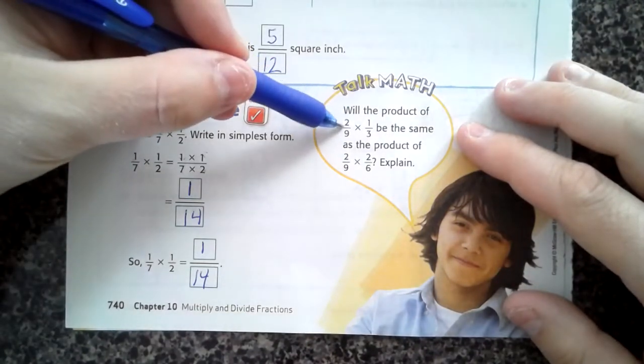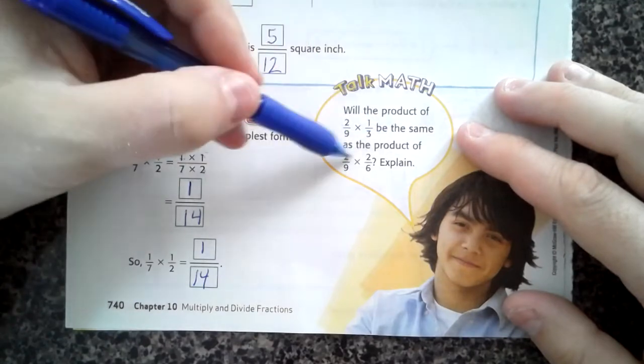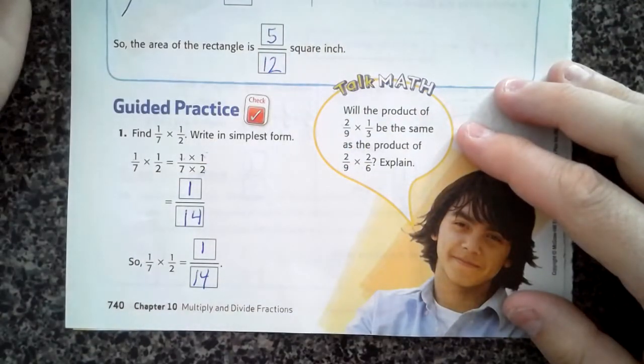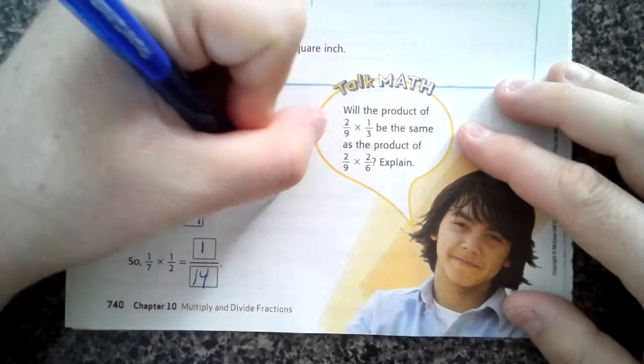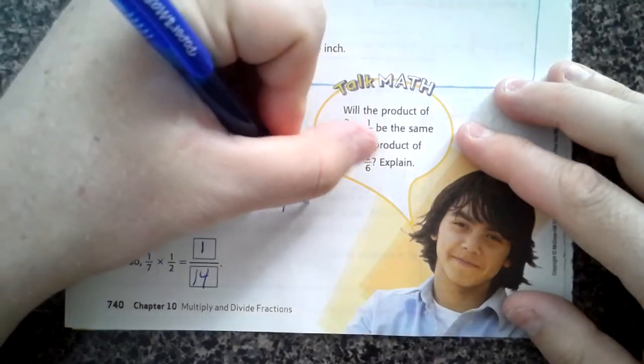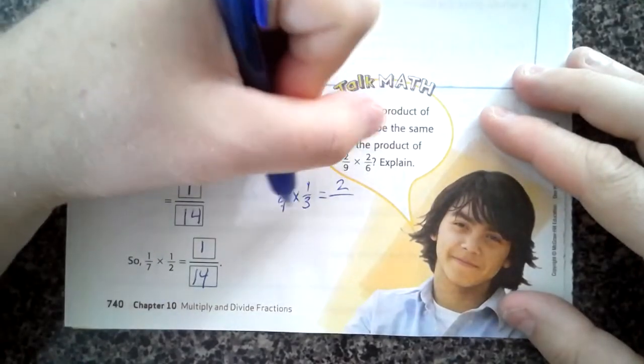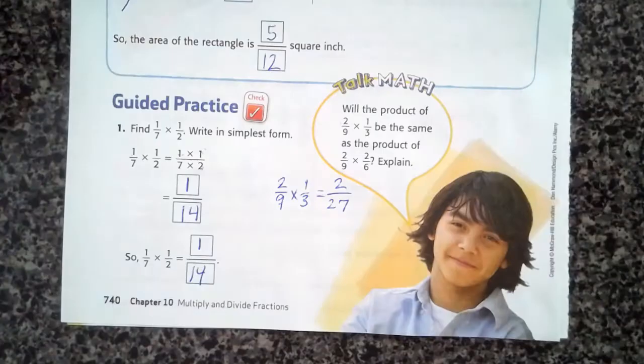Talk math. Will the product of 2 9ths times 1/3 be the same as the product of 2 9ths times 2 6ths? What do you think? Well, let's find them out. So 2 9ths times 1/3. Let's find the answer to that first. So we got 2 times 1 is 2. 9 times 3 is 27.